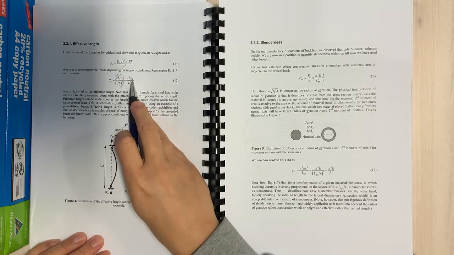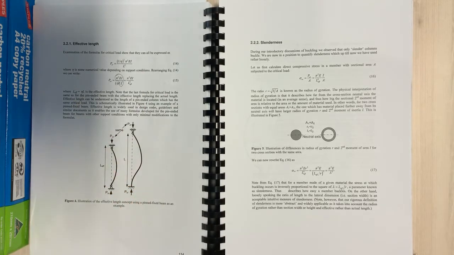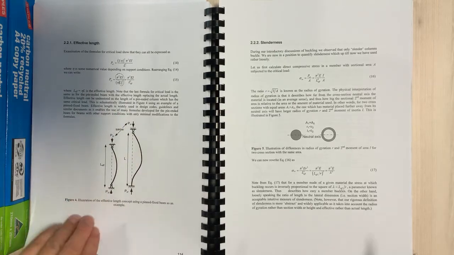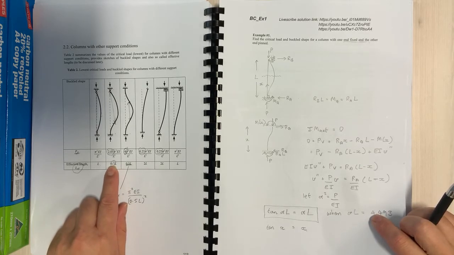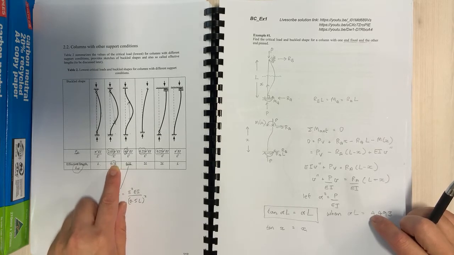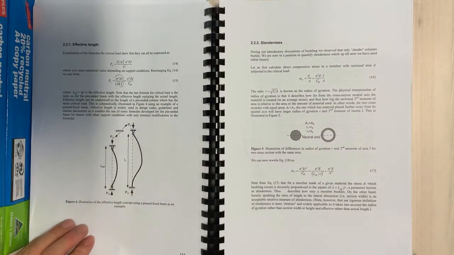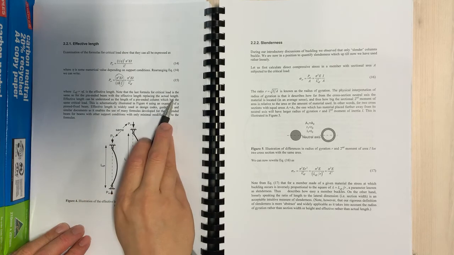So we get pi squared EI over L effective squared, where this effective length vernacular that we're talking about is equal to eta, which is an effective length factor, multiplied by the actual length. So we will see here that for this case here, the factor is 0.7 multiplied by the actual length. So the effective length, if L was 1 meter, is going to be 0.7 meters. So note that the last formula for the critical load is the same as the pin-ended beam, with the effective length replacing the actual length.